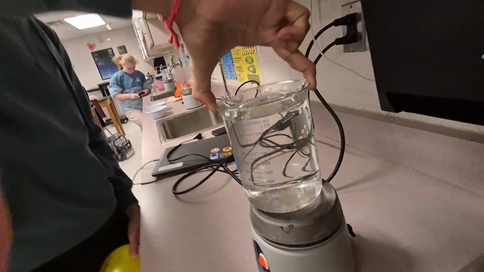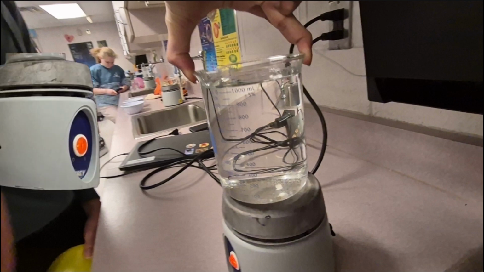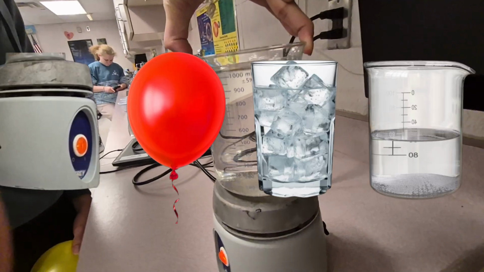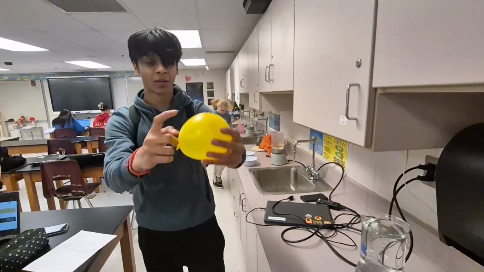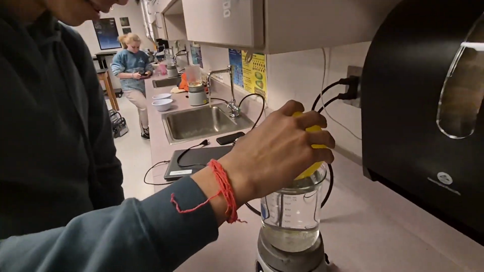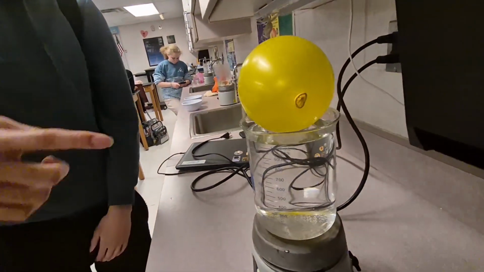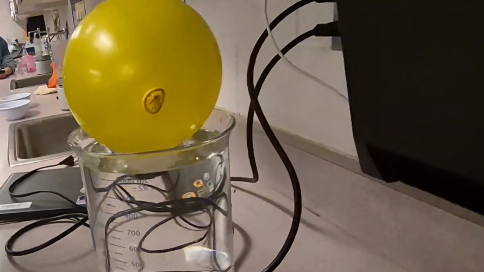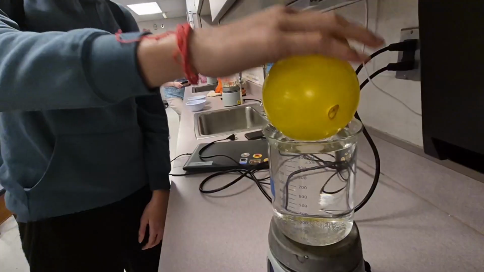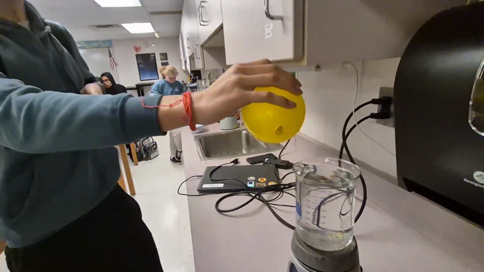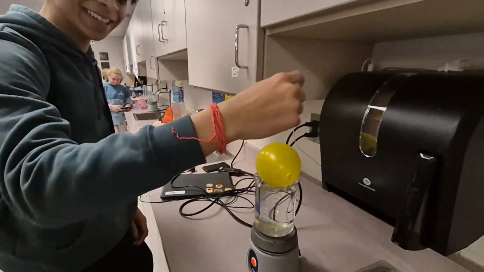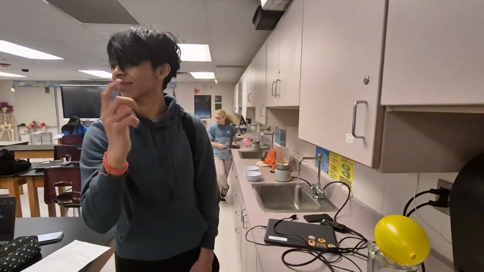For our second demonstration, you need a heater, a balloon, a bucket of cold water, and a beaker with water. You place the beaker of water on top of the heater so it can heat up, and then when we place the balloon on top of the beaker with hot water, the balloon expands. This is because the air inside heats up, increasing pressure and pushing outwards.